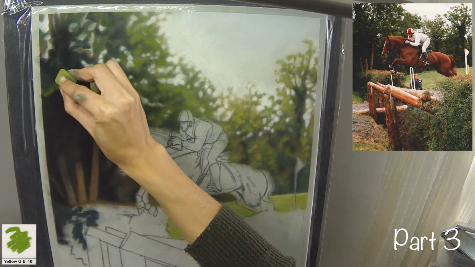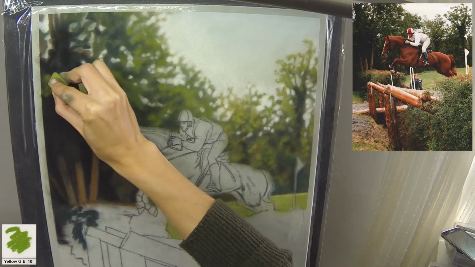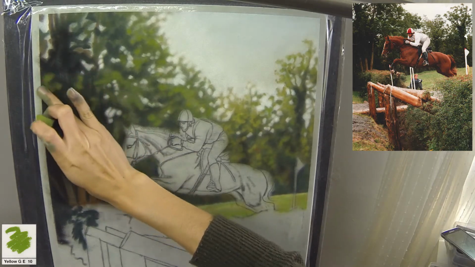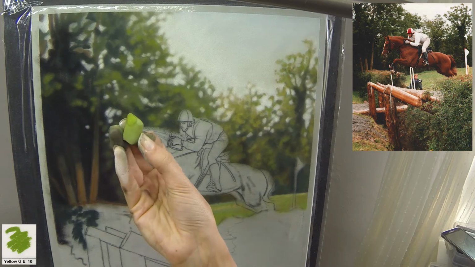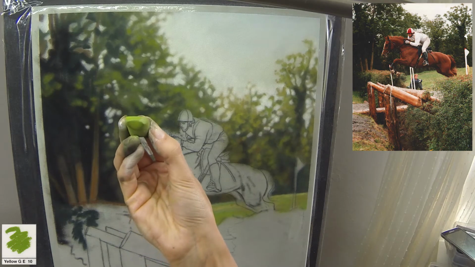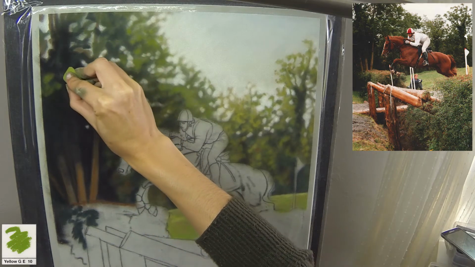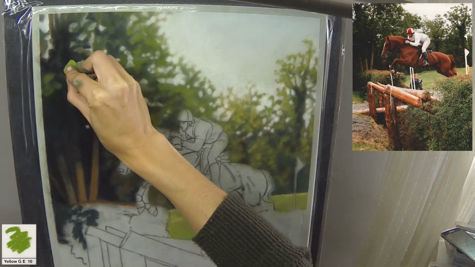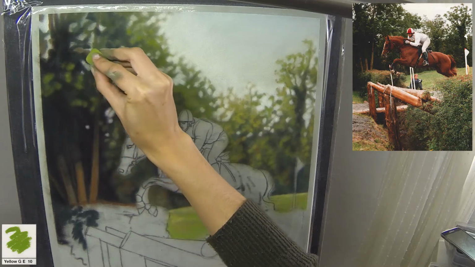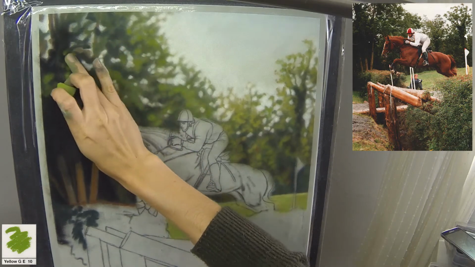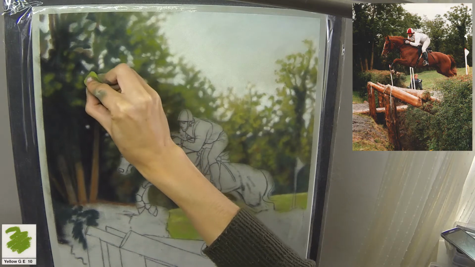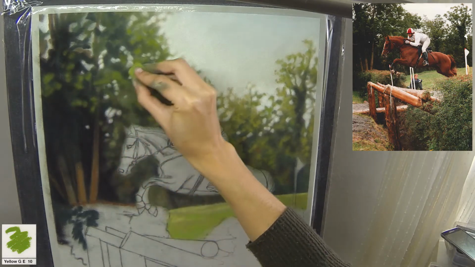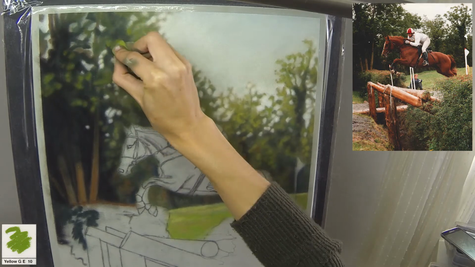So now over in this darkest area, I can use the bigger pieces of pastel just to suggest some of those leaves in there. And you can see the little part of the pastel that's being used to create these leaf shapes. Perfect for not getting too much detail. And if you rotate the angle of the pastel a little each time you make a mark, just try to keep it with no uniformity, nice random marks.